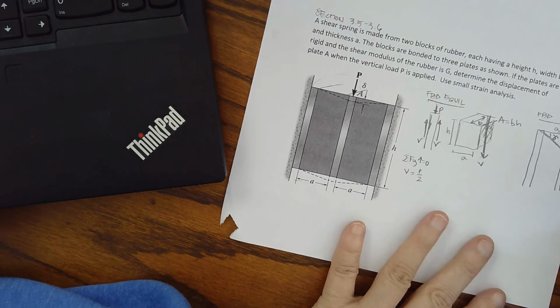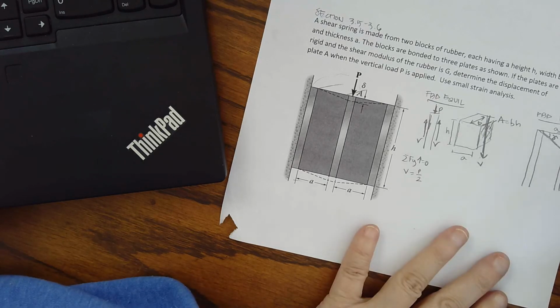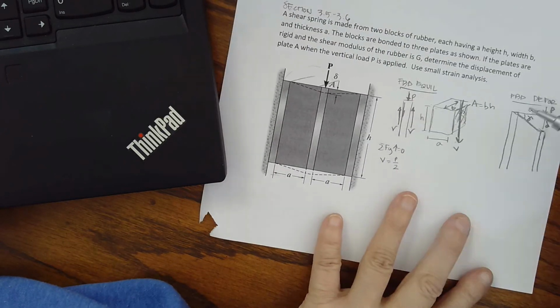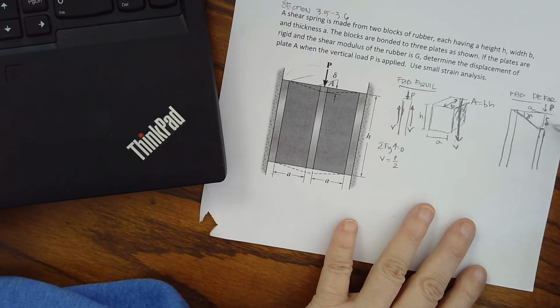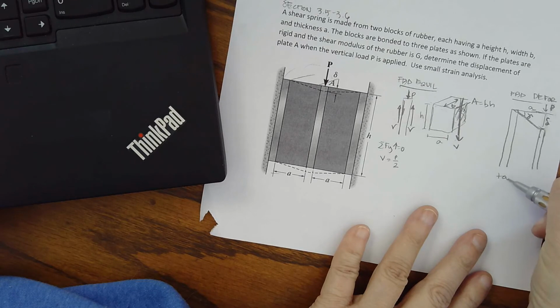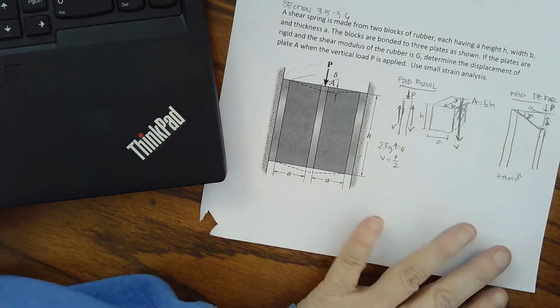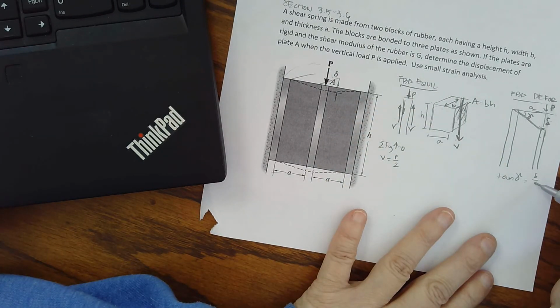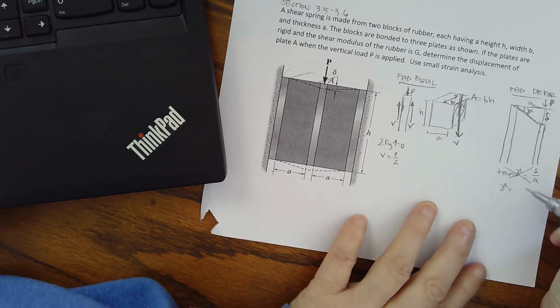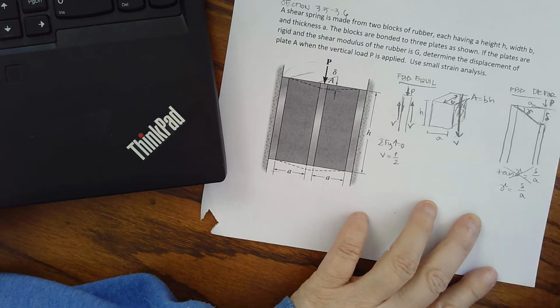It says to use small strains, so normally we would think of gamma as tangent delta over A, but with small strains, we don't have to do that. Small strain says we can just go straight to radians and delta over A.